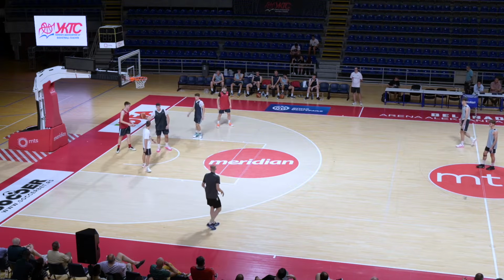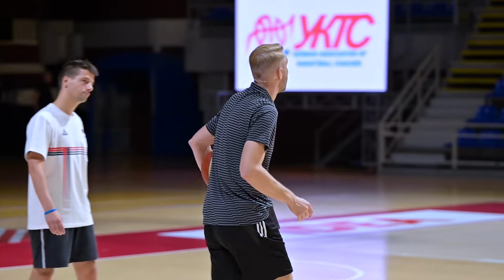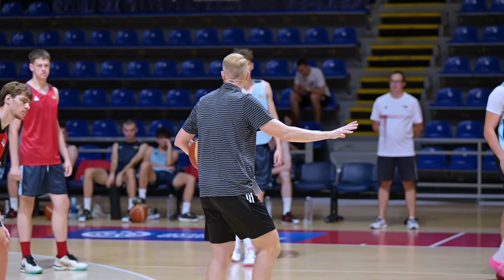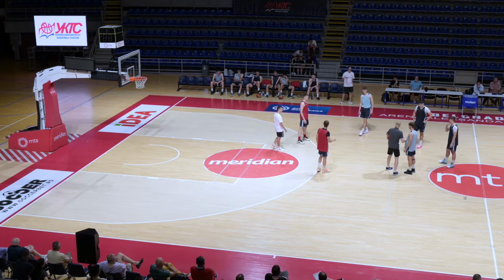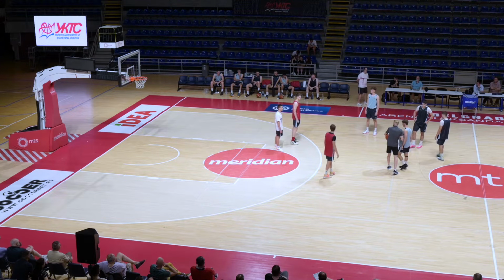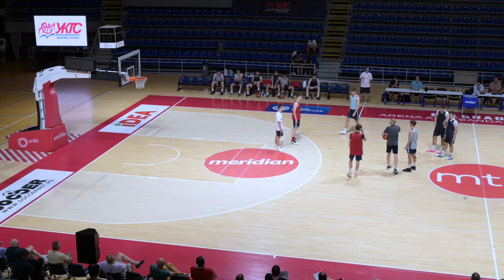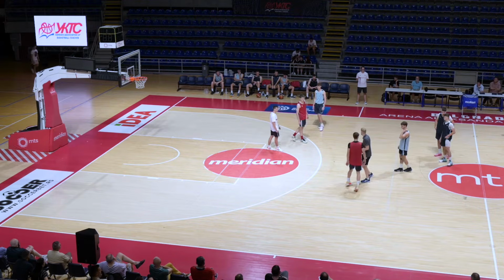Good. Was the defender, the big man, connected to him? Was he bullying through? Was he trying to go through the screen? No, he wasn't. So when that's the case, just go to the rim. As soon as you see him going over the screen, just go to the rim and look for the lob, okay? Right away in that situation.